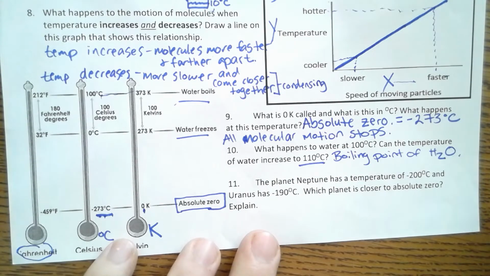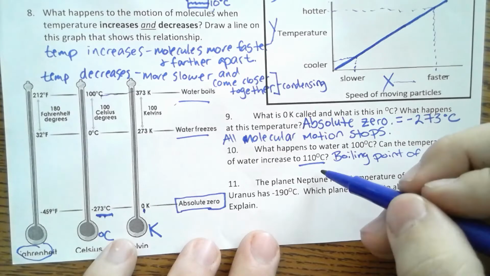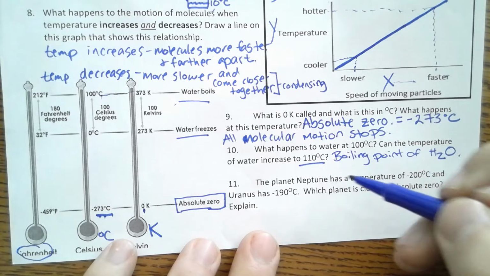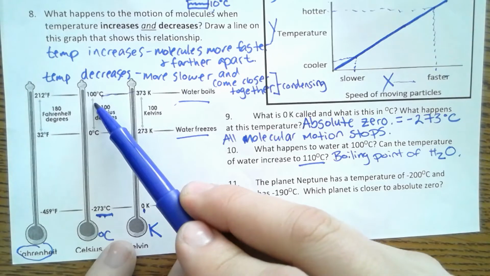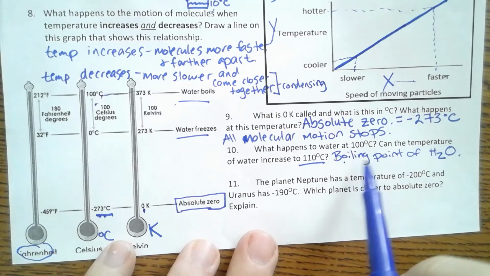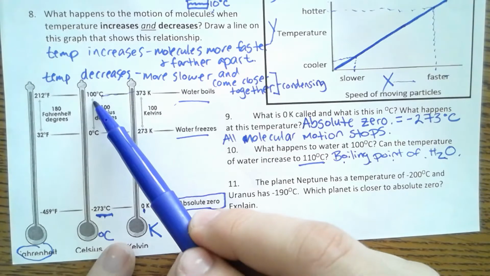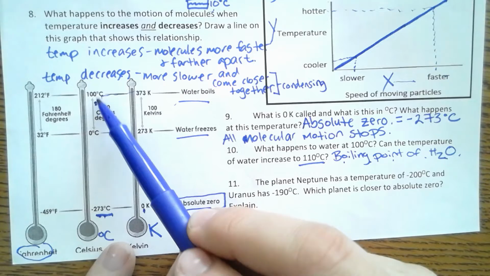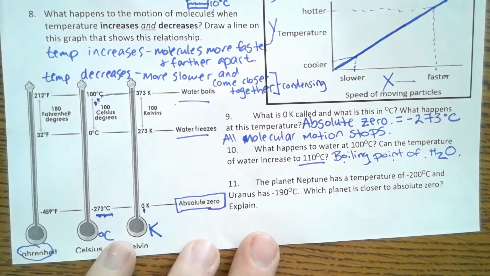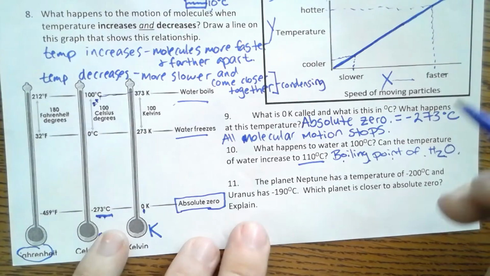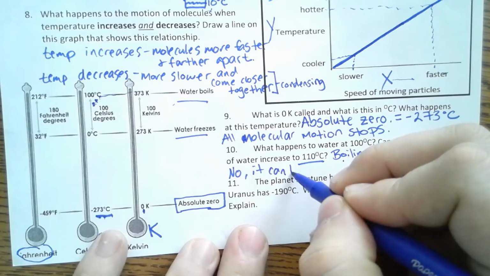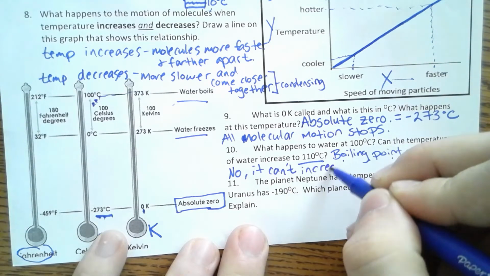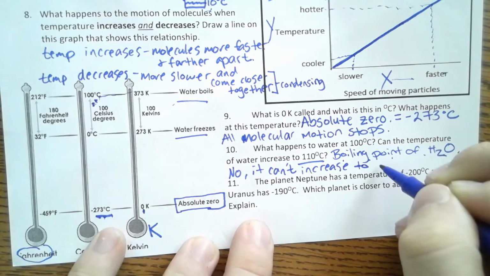So you might have done that lab where you realized once water starts boiling and it reaches 100 degrees Celsius, it never gets hotter. Boiling point of water means at 100 degrees Celsius, that's when it begins to boil, and water cannot get any hotter than this until it basically turns into a gas, and then you're just measuring the temperature of the surroundings. So no, it can't increase to 110.